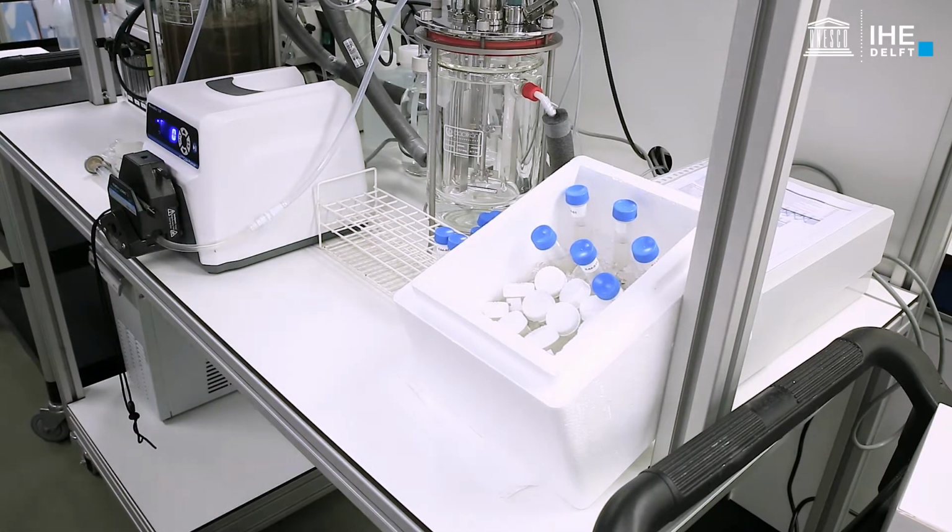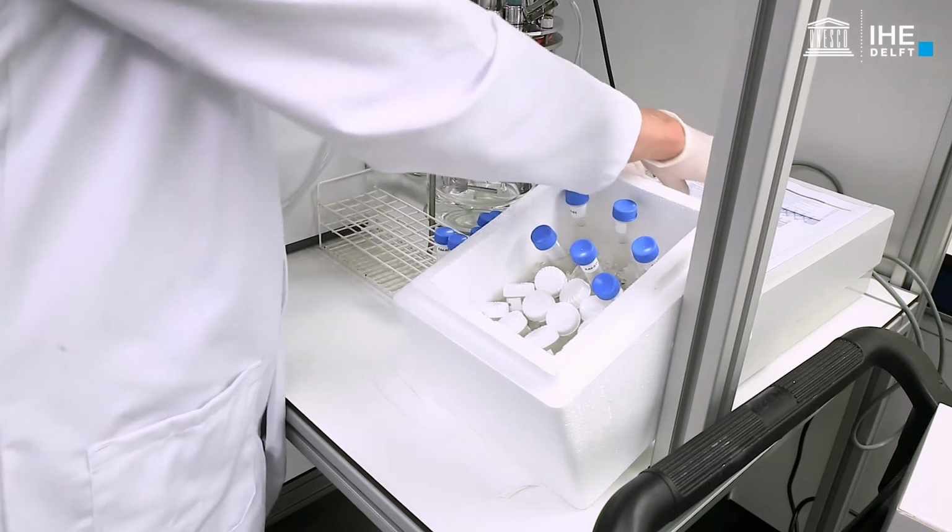Confirm that all required samples have been collected before concluding the anaerobic stage.